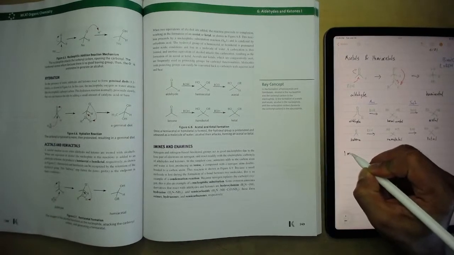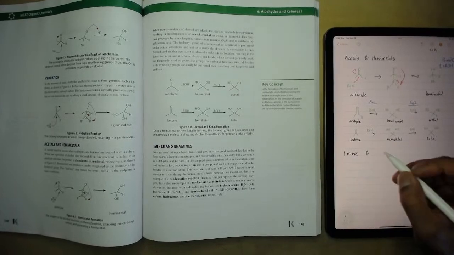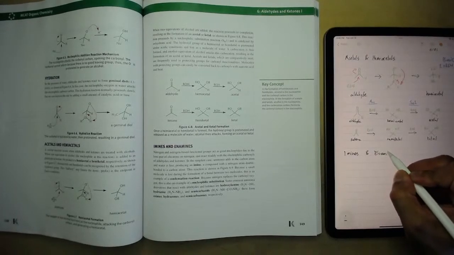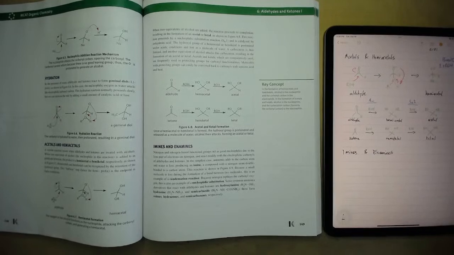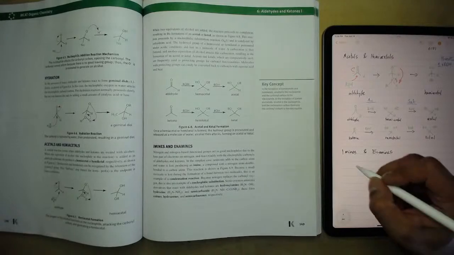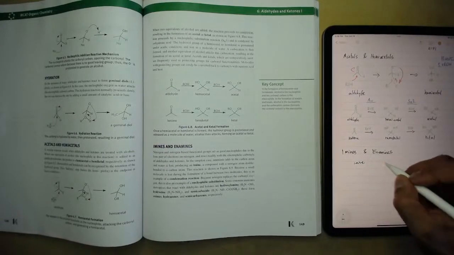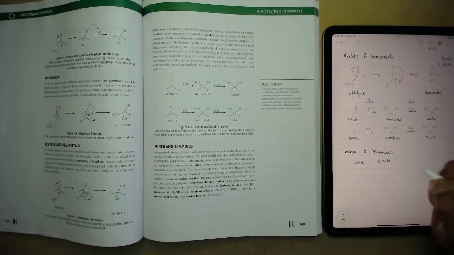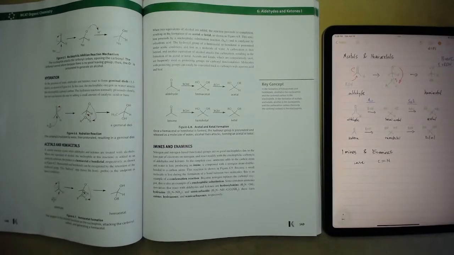All right, imines and enamines. So imine just means carbon double bonded to a nitrogen.